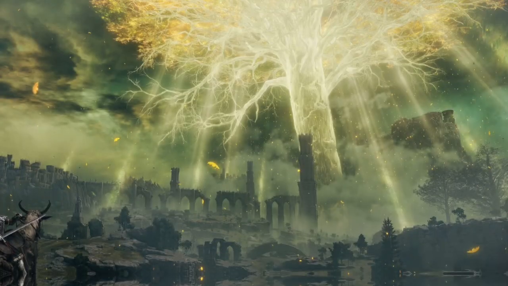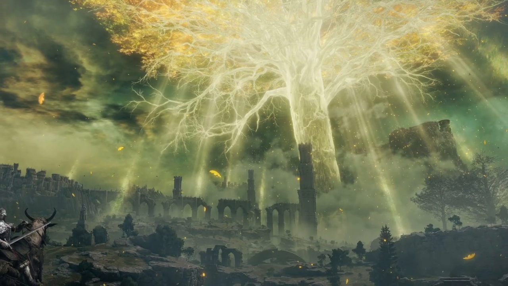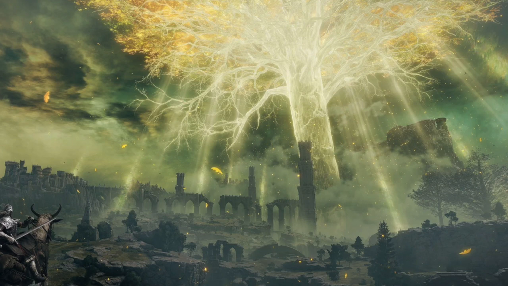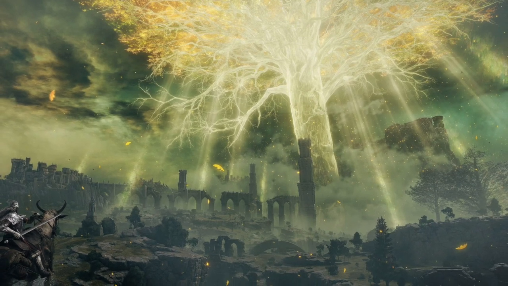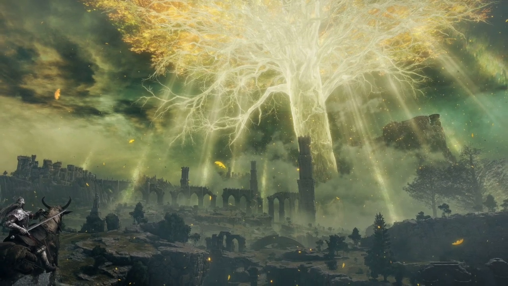Let's take a look at the Limgrave area to see what feeling we're going to be going for. Limgrave is lit well by the Erdtree, but it's still cloudy, so you're going to want a photo with both sun and clouds to match the Limgrave vibe.